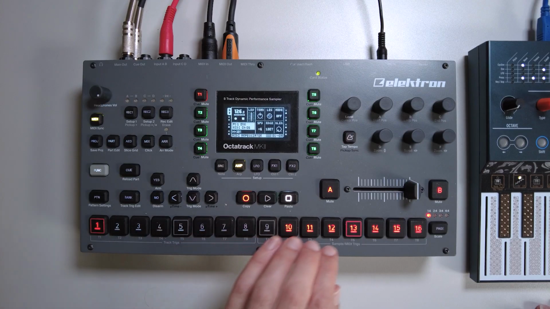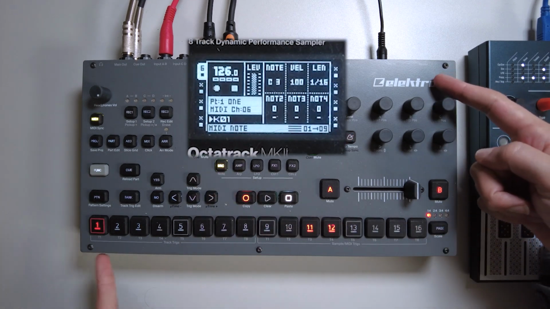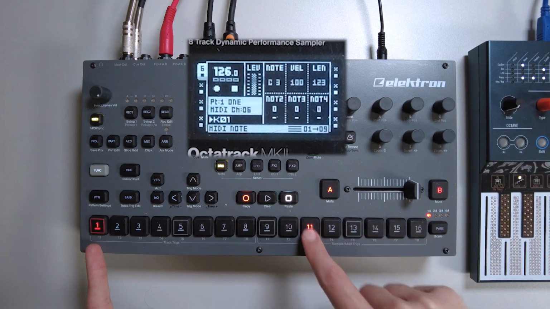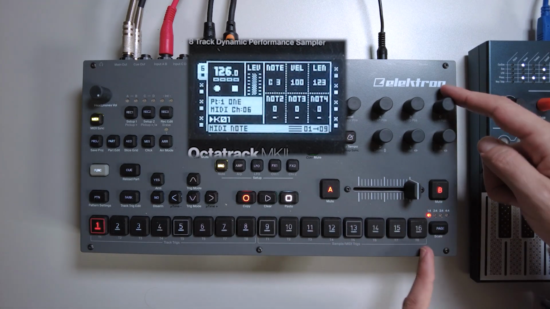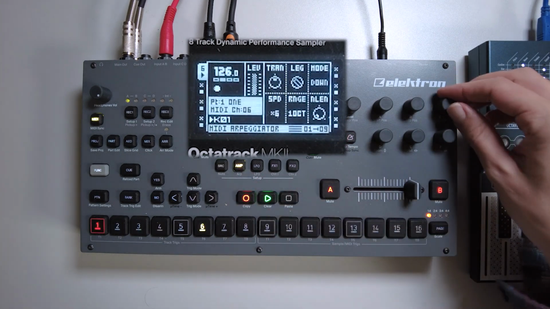A different way to achieve a very similar thing is to use the ARP itself. In the note menu, I'm going to set this to something long, so the ARP will keep playing over the course of the entire pattern here. And then I have to turn the ARP on.